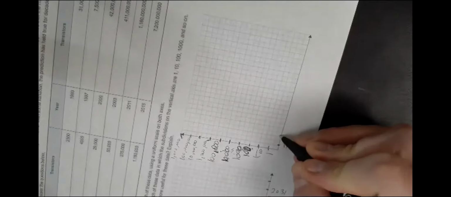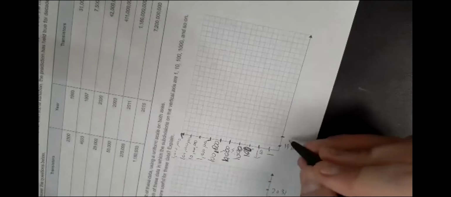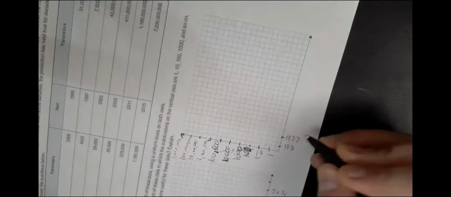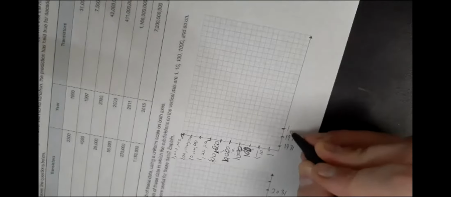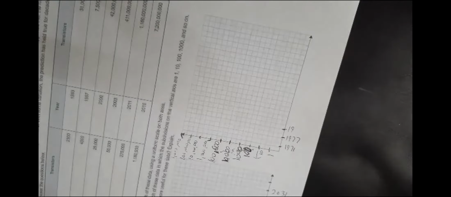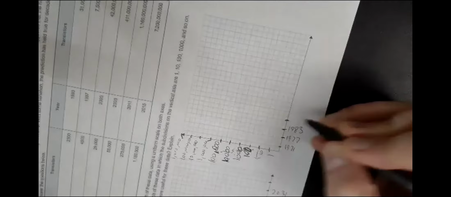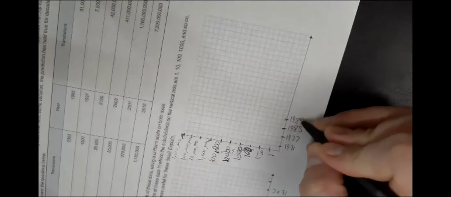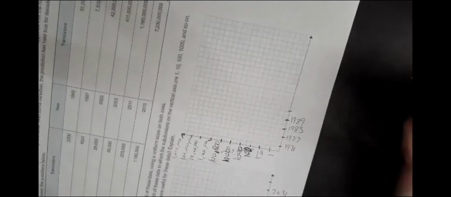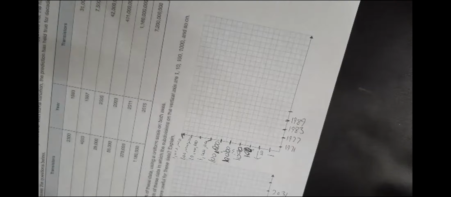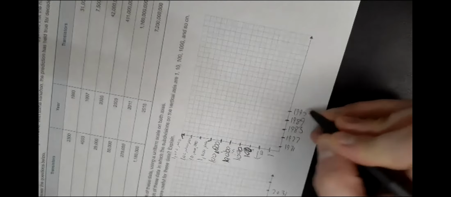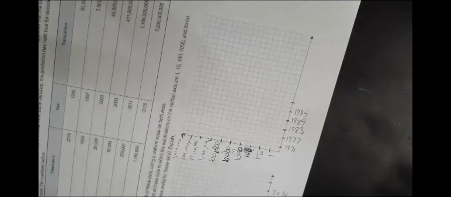I'm going to go 1970, 77 right here. Hopefully I counted things correctly. 1989 right here. It looks like I did. 1995 is the next one. 2001 is the next one.